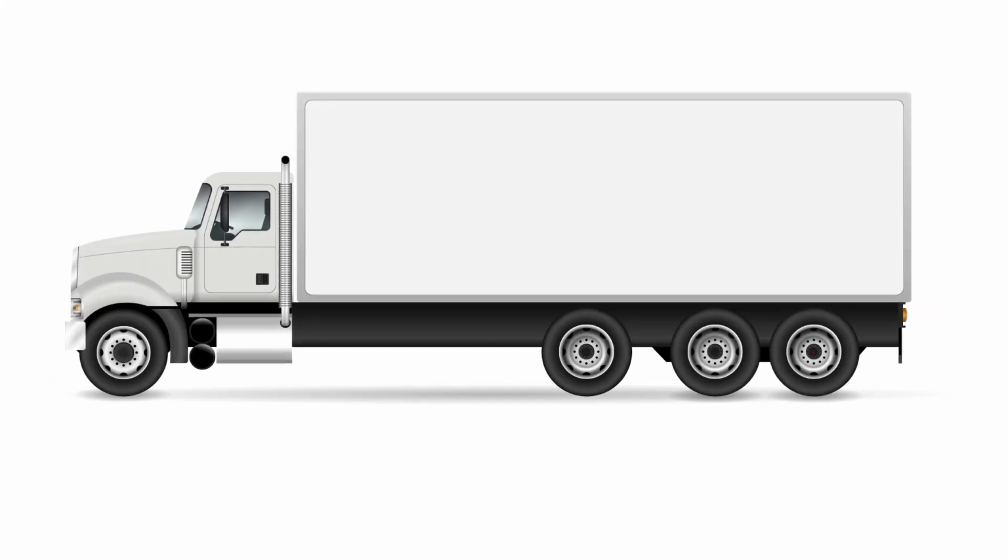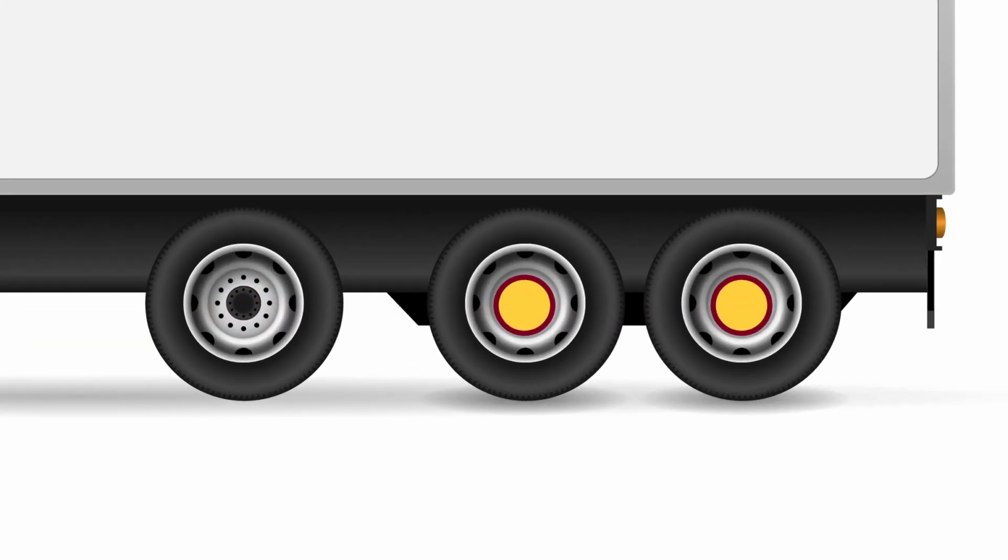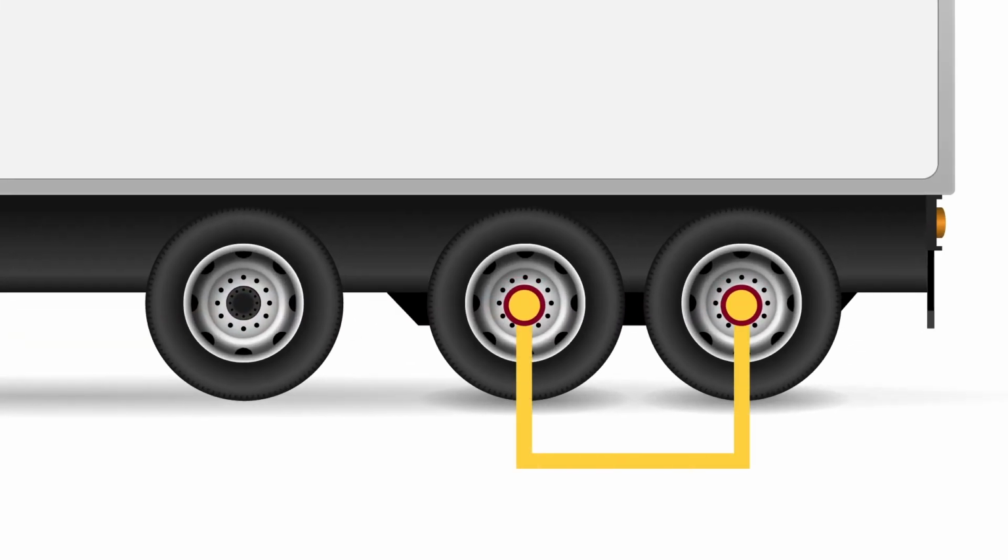The distance from any one axle on the vehicle to any other axle determines the weight limitations of those axles. Measurements are taken between all combinations of axles, from the center of each axle to the center of each other axle.